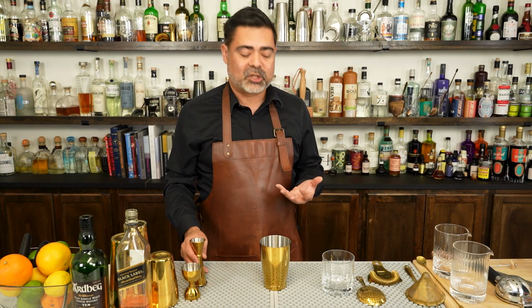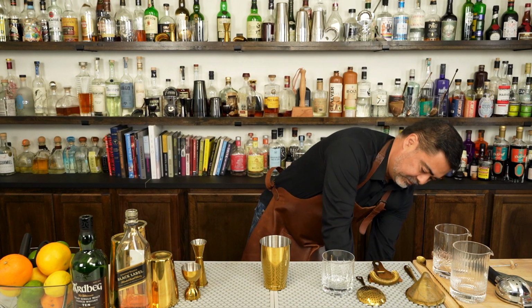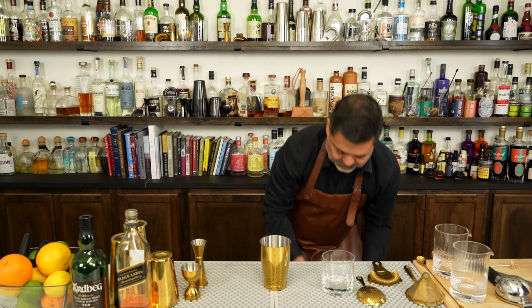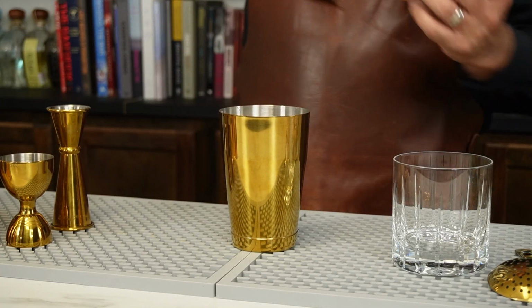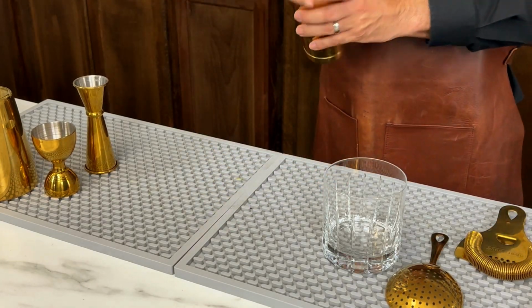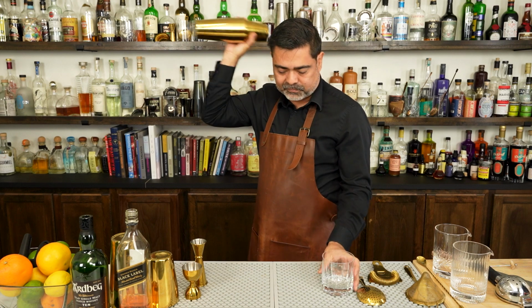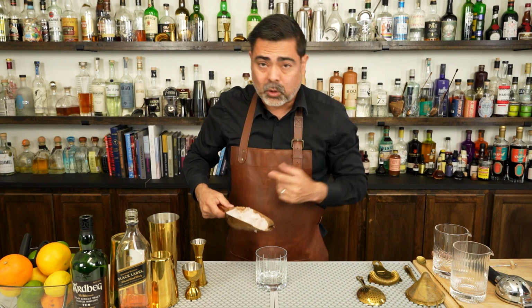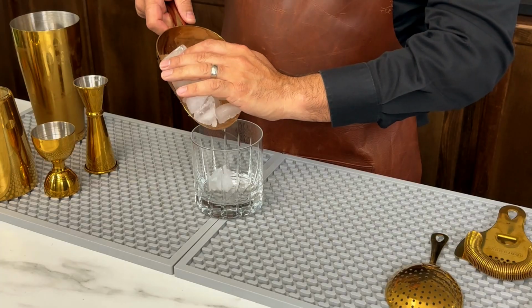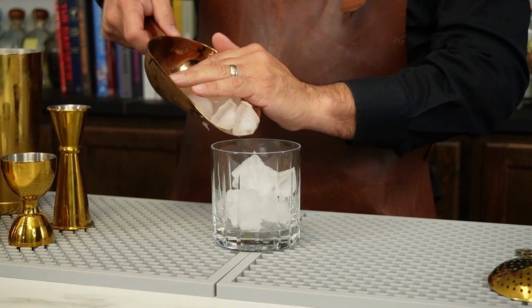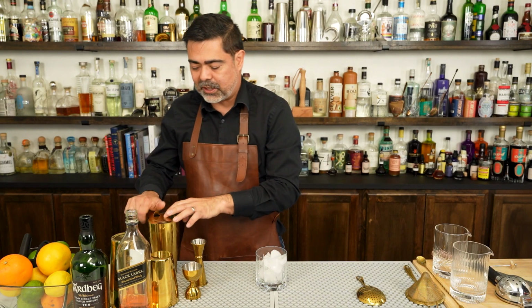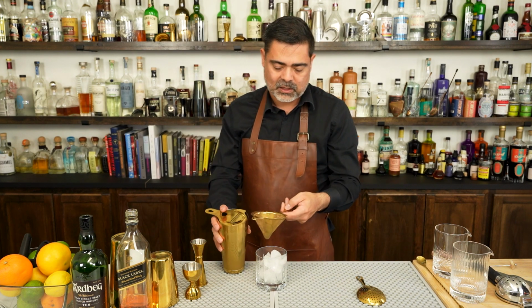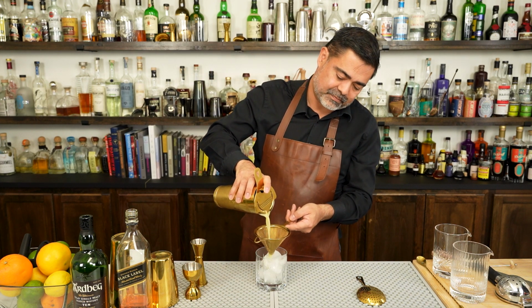And now we're just going to simply shake this cocktail. Here we go. We're going to add some fresh ice just to make sure that it lasts as long as possible here. Once again, we're going to grab that fine strainer, pour it right over the top.